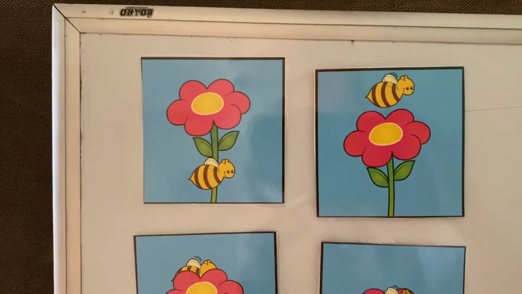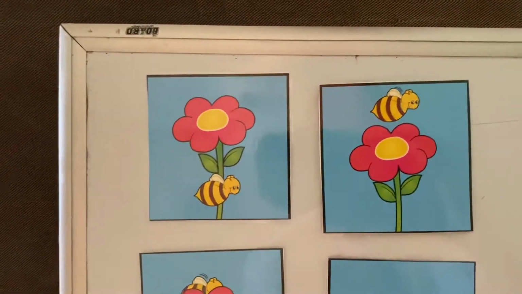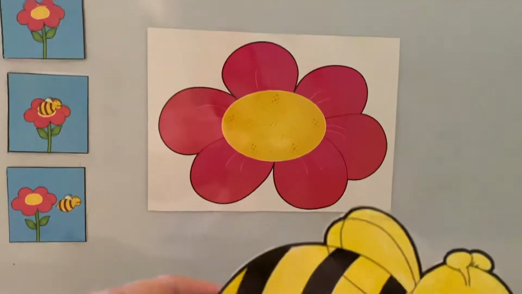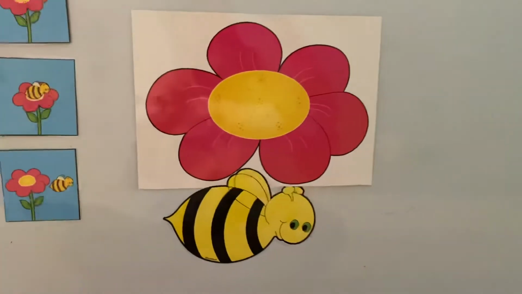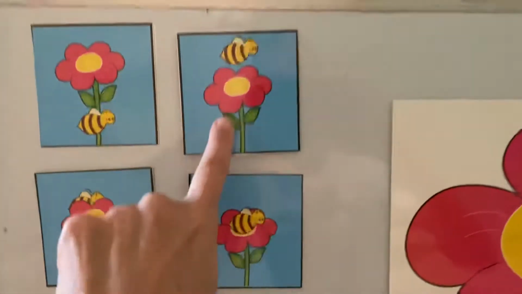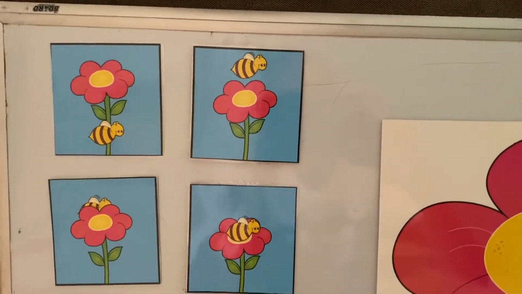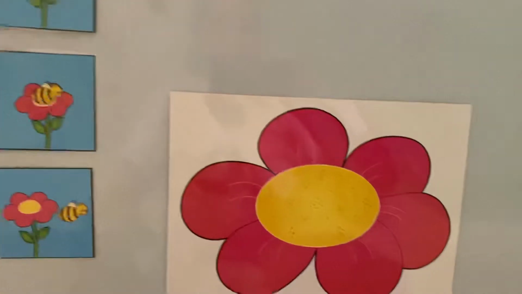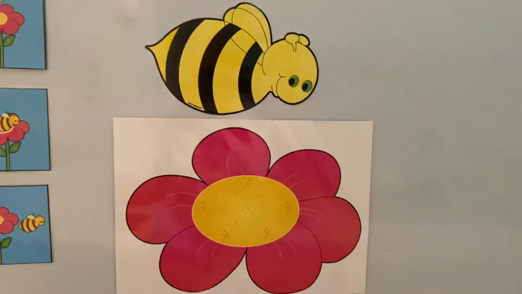The first card here shows that the bee is under the flower. So what we're gonna do is we're gonna take the bee right here and we're gonna put it under the flower. Let's go to our next card here. This is telling us to put the bee over the flower. So we're gonna take the bee and we are going to put it over the flower.